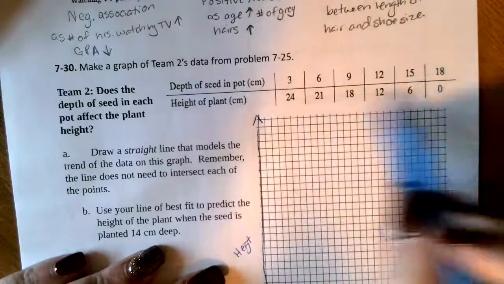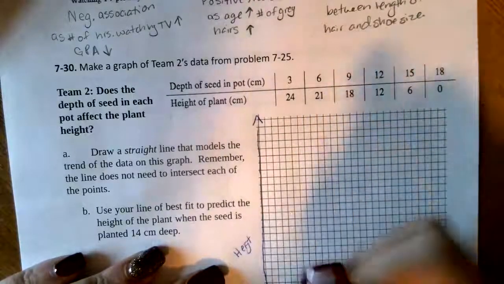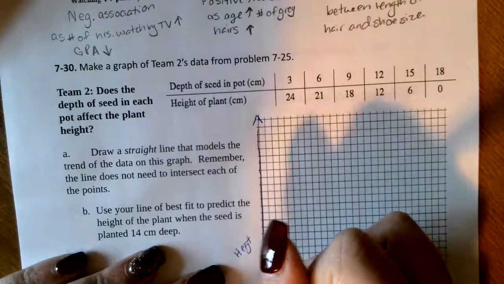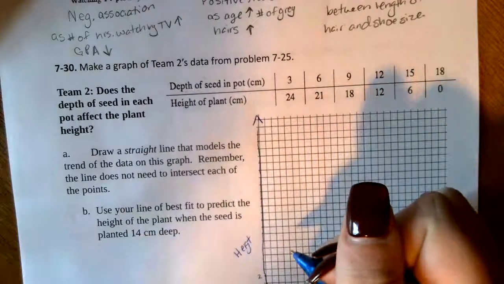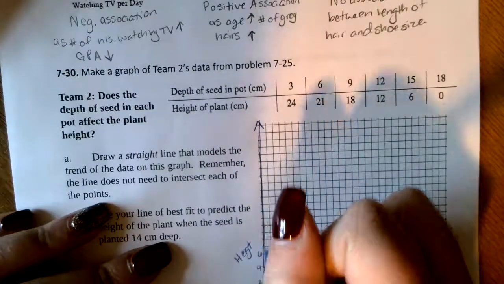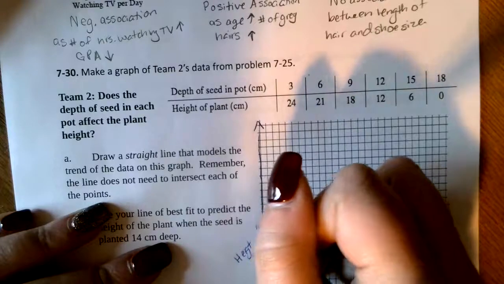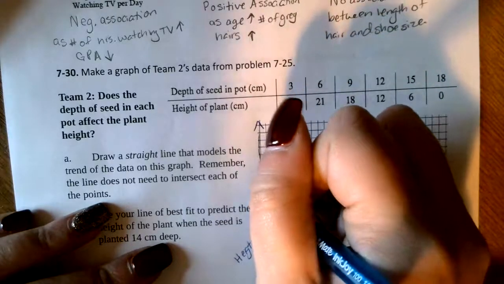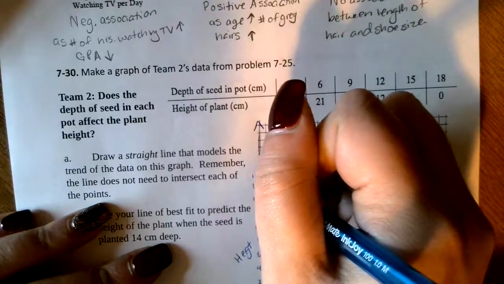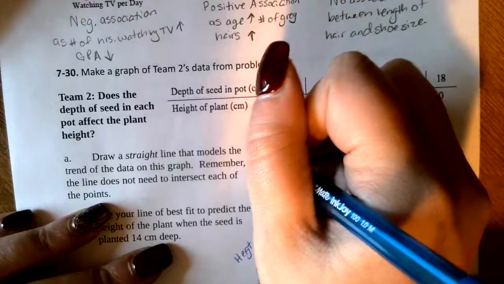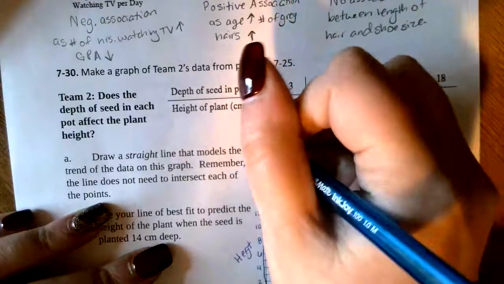It looks like we're going from 0 up to 24. So I'll go by 2, skipping a line: 2, 4, 6, 8, 10, 12, 14, 16, 18, 20, 22, and 24, way at the top.